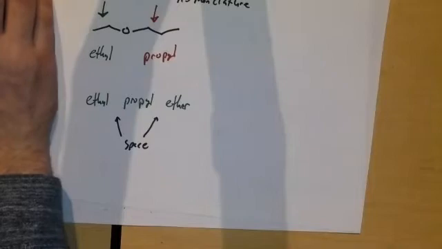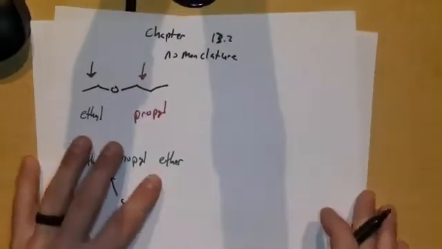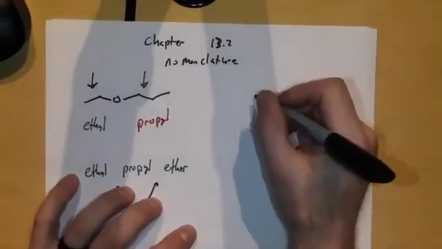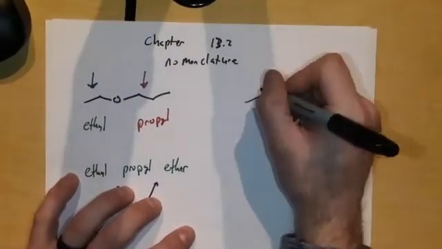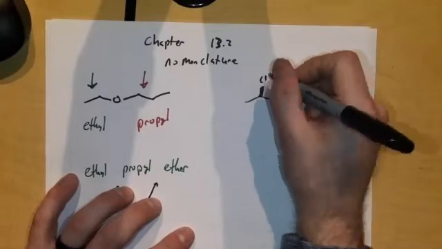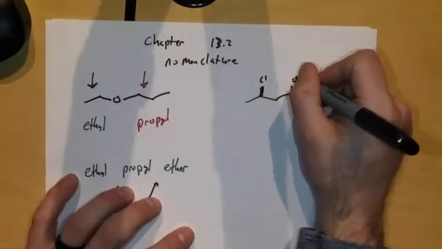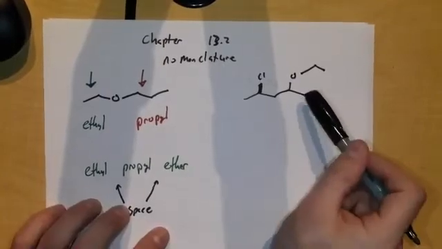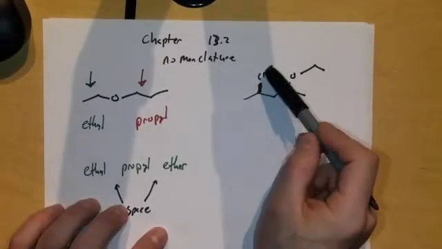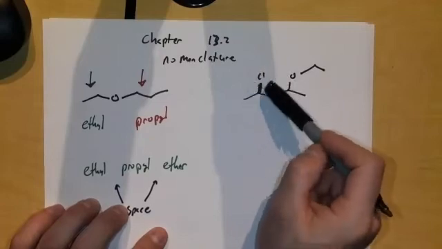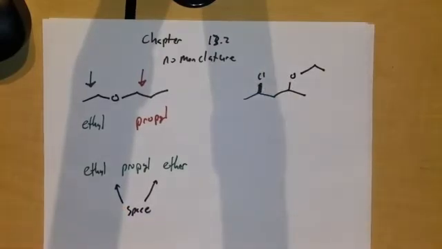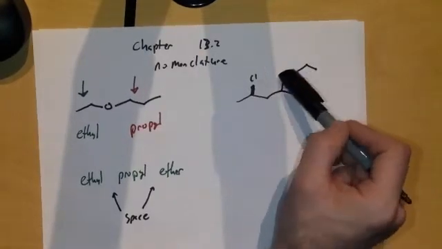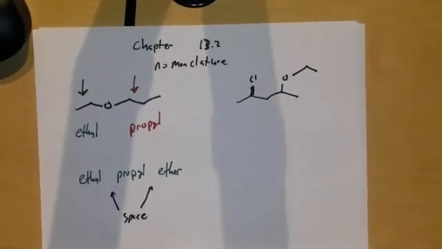To use it as a substituent. So if you have something that's more complicated, like this here, I'm not going to try to name this 1, 2, 3, 4, 5 carbon chain with a chlorine on 2 that has a certain R and S to it. So I'm just going to use it as the longest chain, and I'm just going to name this as a functional group.